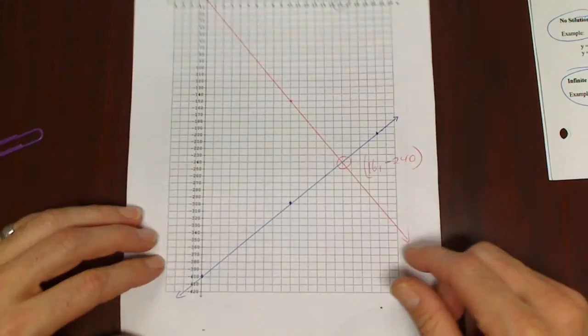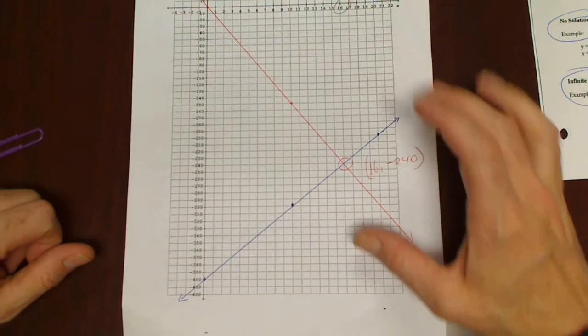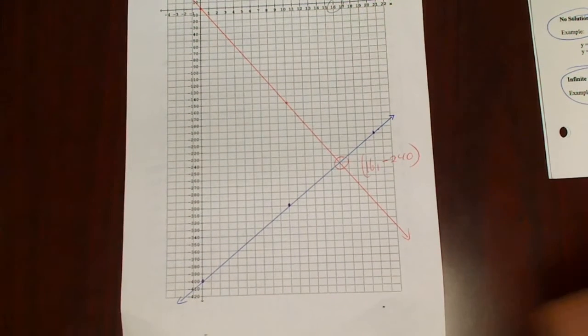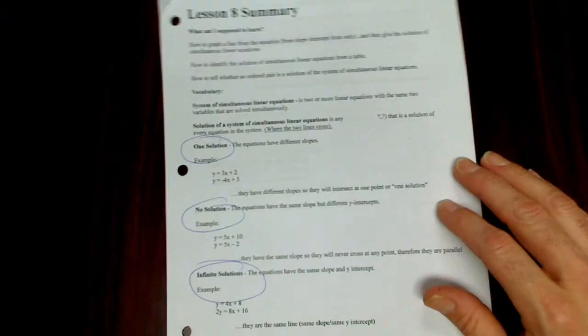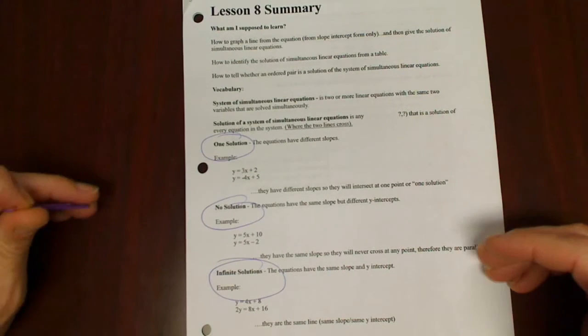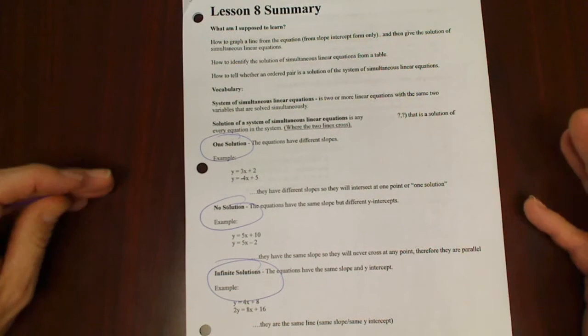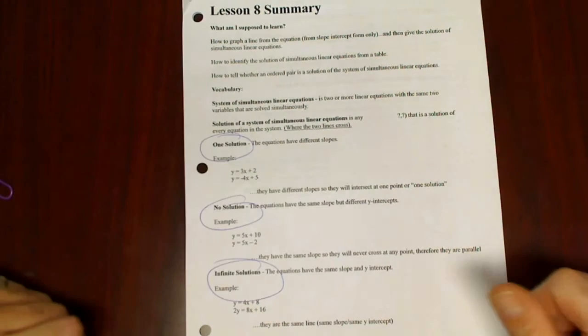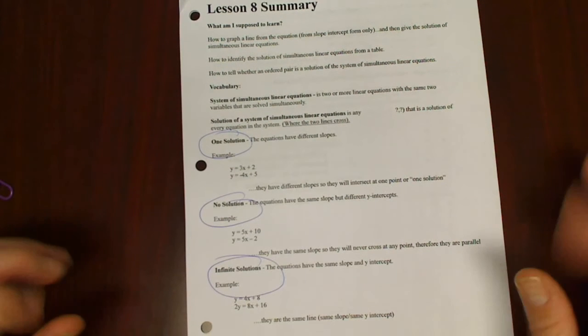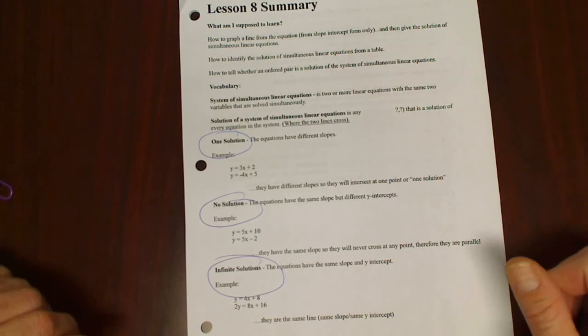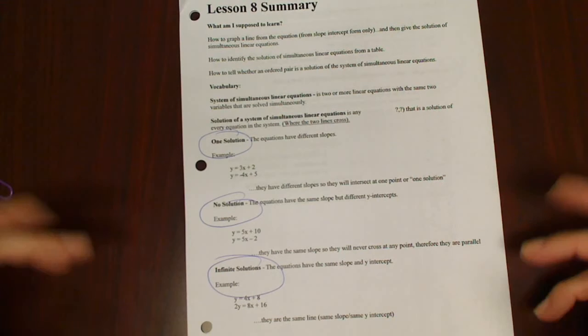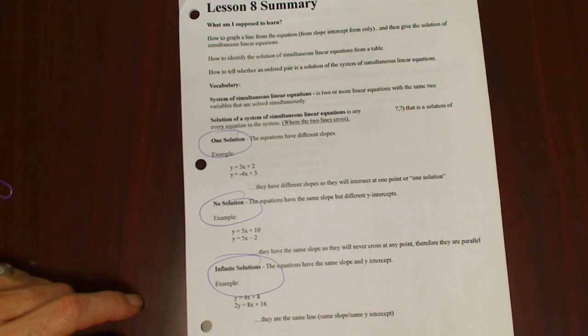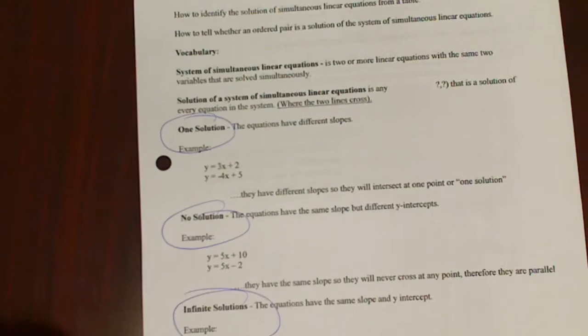They're all about where the two lines cross, and you can either see it on a graph or on a table. So the last thing that I want to address is they'll ask what kind of solution it is. Is there one solution? In other words, they only cross at one point, and you give that point where they cross. There's no solution, which means they never cross. Or there's an infinite number of solutions, which basically just means it's the exact same equation. So let me zoom in on this a little bit.